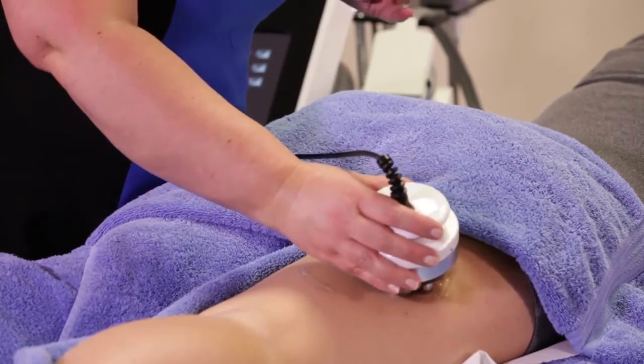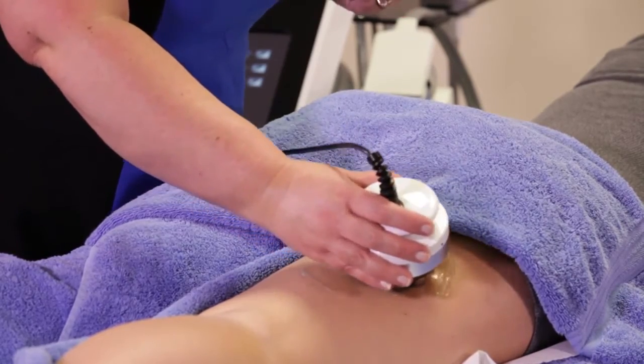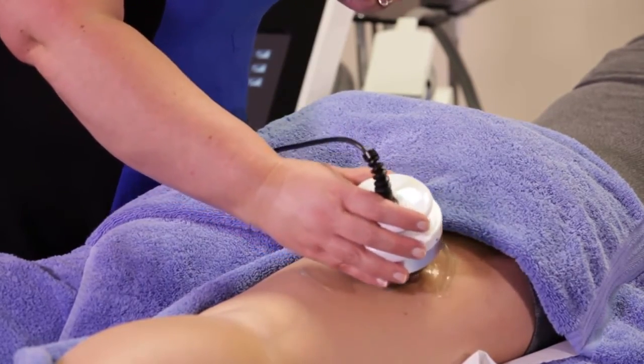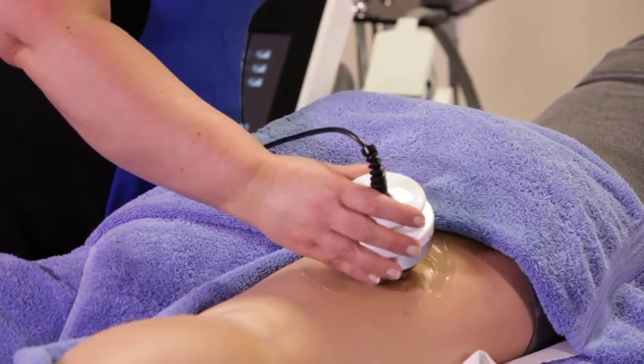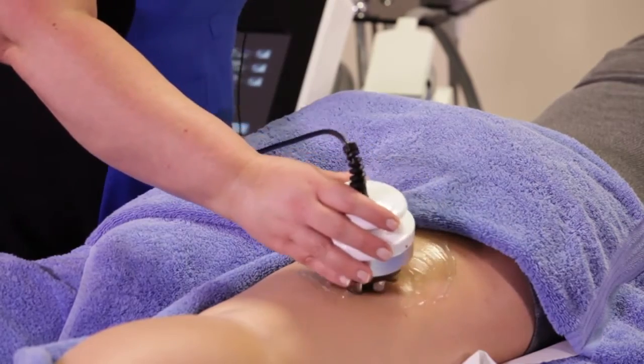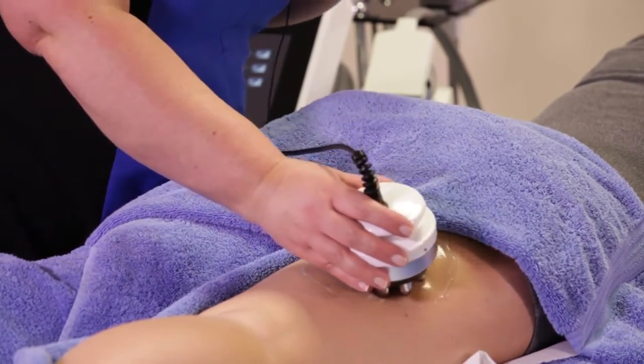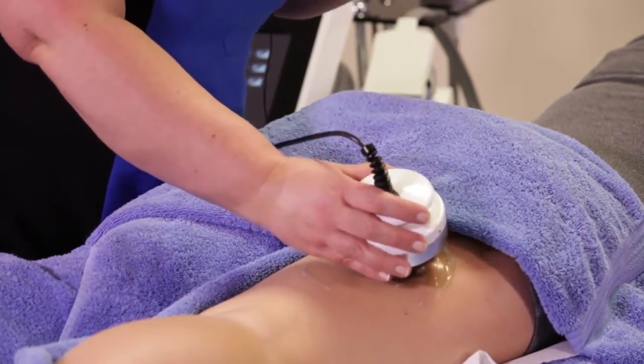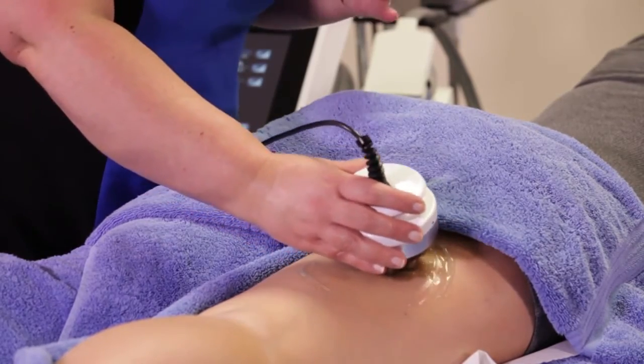So I'm going to go up more to 90% now on the system. I do tend to find doing radio frequency that I can generally reach a temperature of 40 degrees on the skin surface anywhere between 70 and 100% power on the machine. So going up to 100% with a 6-pixel is absolutely fine.